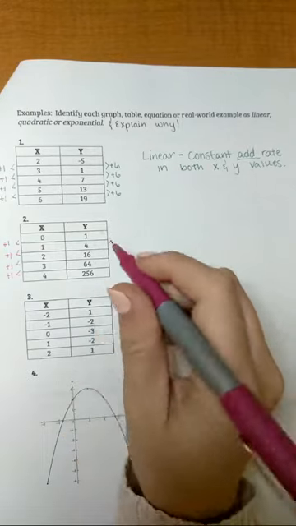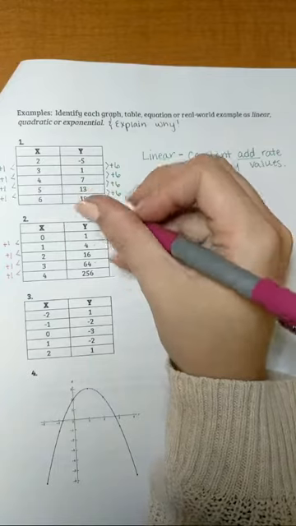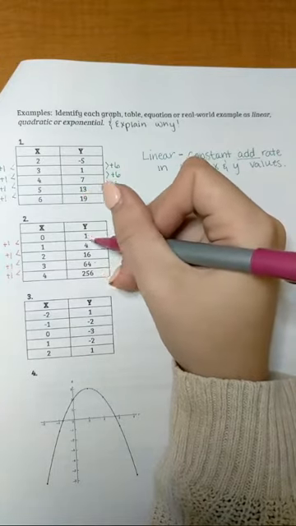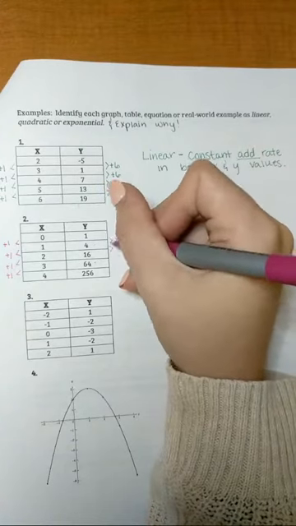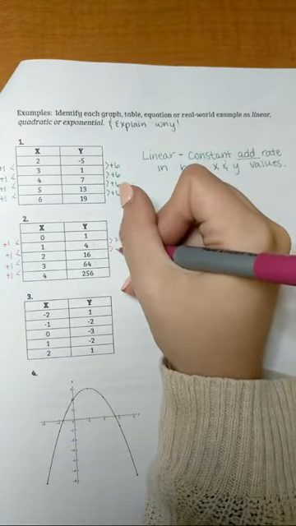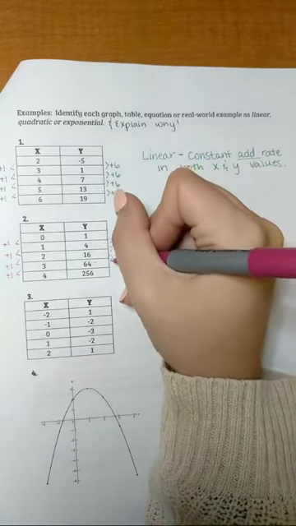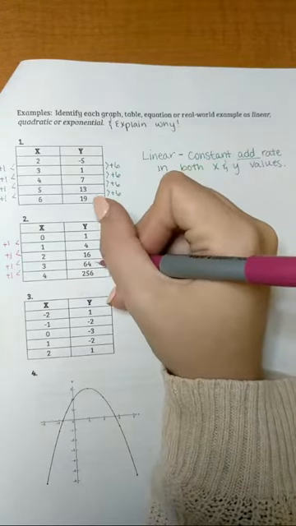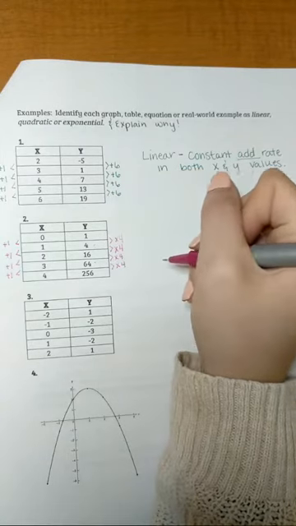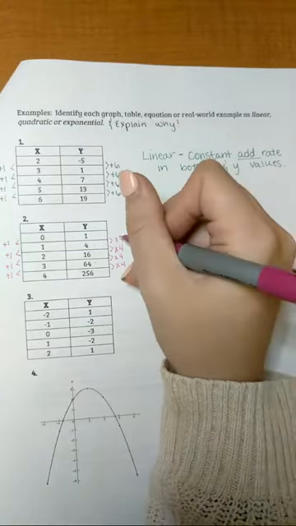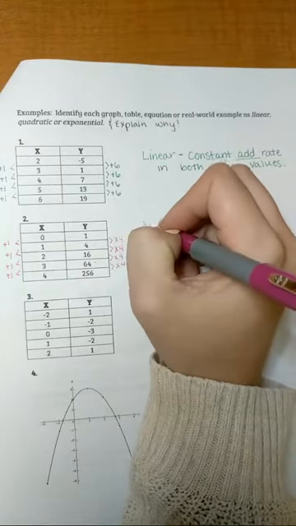So I know that exponential has a multiplication rate. So if I multiply 1 by 4, I'm going to get 4. So this needs to be the same. So if I multiply 4 by 4, I am going to get 16. And then 16 times 4 is 64. And 64 times 4 is 256. So this, in fact, then is exponential.